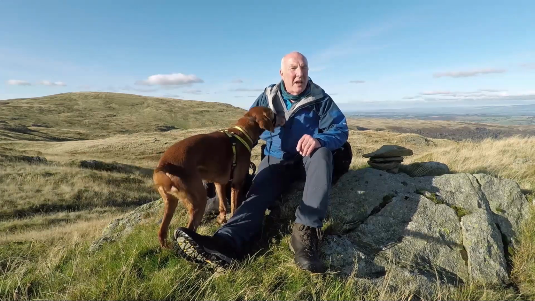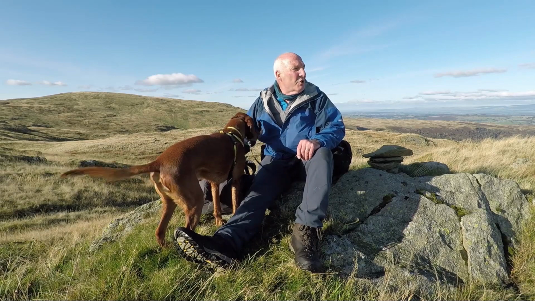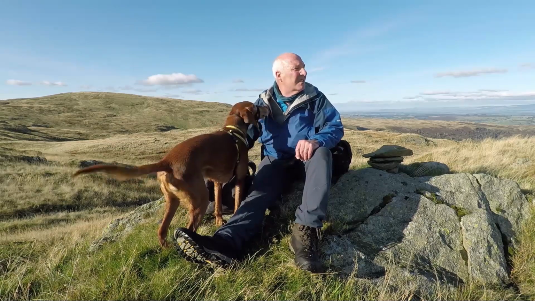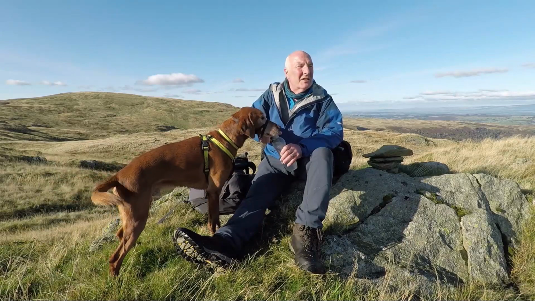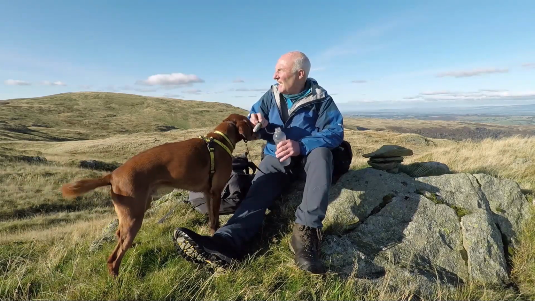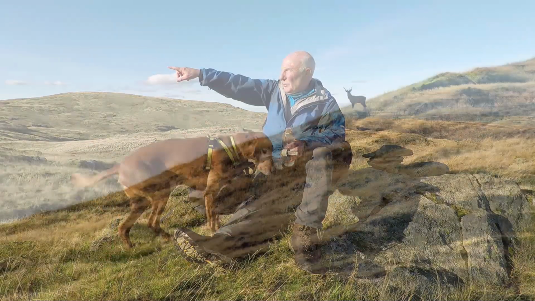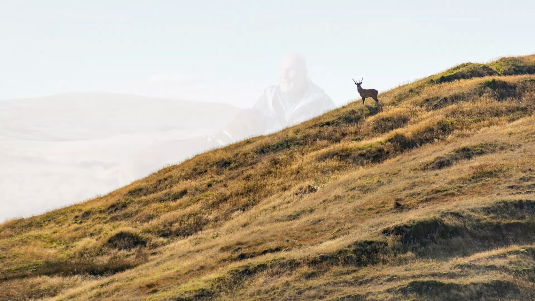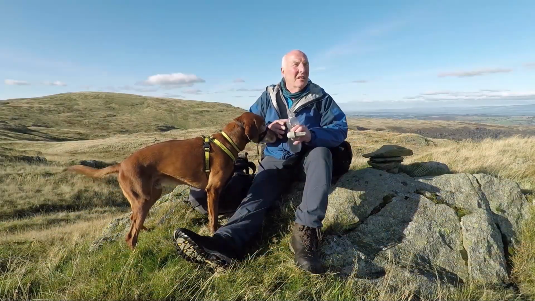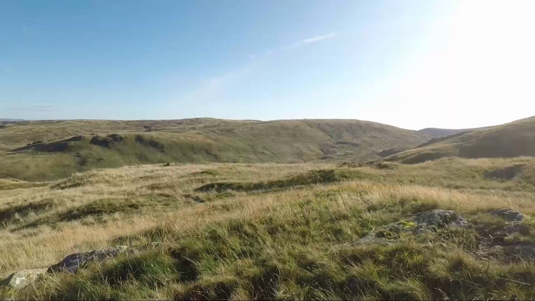And this is the summit of Howes. It's not the most exciting of tops, but it's still a damn fine view. I can still see those deer. They're just up here to the right, a couple of 100 yards away. But then directly to my front, behind the camera, is Harrop Pike.